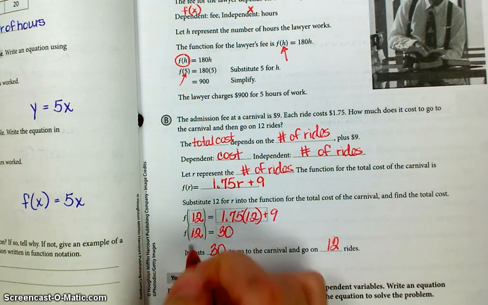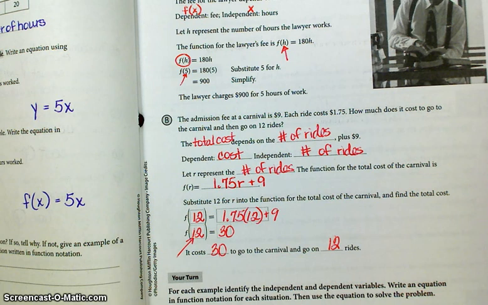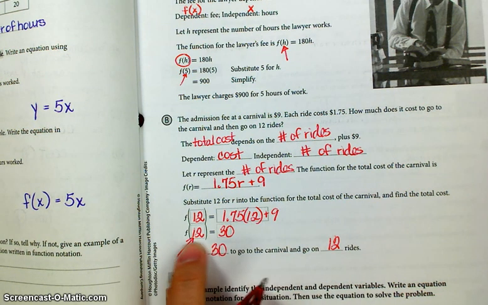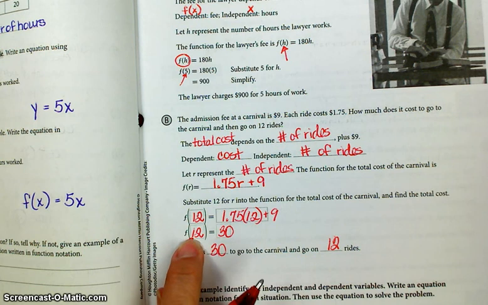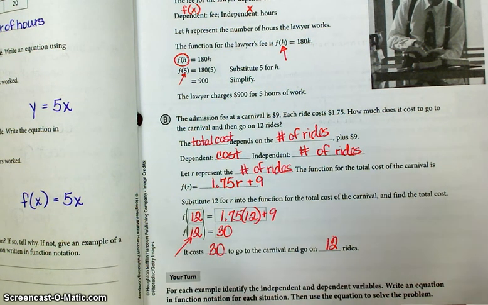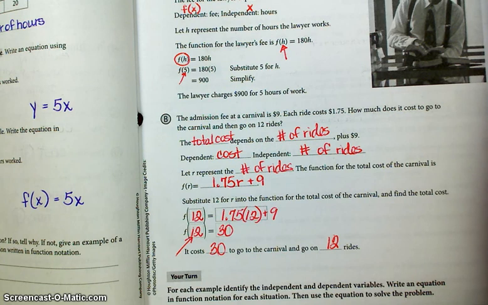Once again, you're just putting the 12 there because the cost is a function of going on 12 rides. You're not doing anything mathematically to this. You're not moving it to the other side or anything crazy like that. You're just showing that it's a function of going on 12 rides.